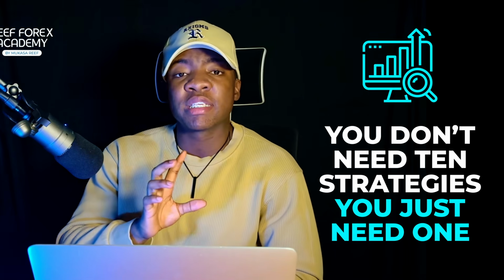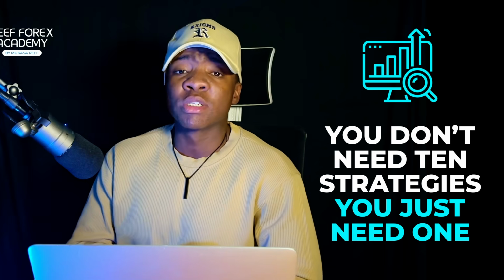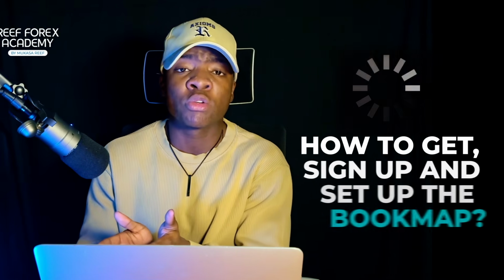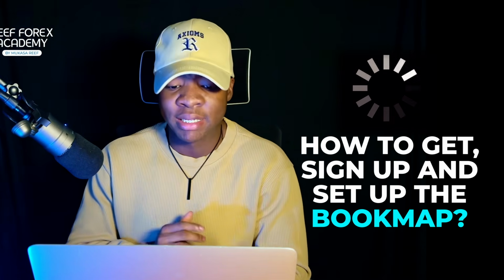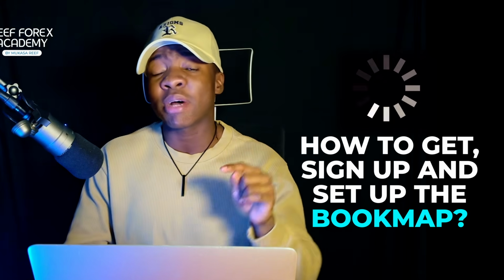And if you want this same chart setup, the Bookmap layout, I'm going to make a video teaching you how to get the Bookmap, exactly how I told you how to get Sierra and the footprint chart. I'm going to show you how to get the Bookmap, how to sign up, how to set it up, and all that. But then also I'm going to drop a step-by-step checklist of this trade breakdown. So I'll drop the PDF of how I broke down these trades in the Telegram channel.